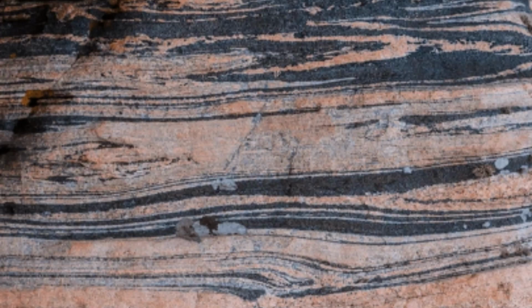Foliation. Foliation is one of the most characteristic textures of metamorphic rocks and refers to the parallel alignment of mineral grains or the development of planar structures within the rock. Foliation typically results from the directed pressure or stress experienced during metamorphism, leading to the preferred orientation of platy or elongated minerals such as micas, amphiboles, and chlorite. Common types of foliation include slate cleavage, schistosity, and gneissic banding, each reflecting different degrees of metamorphic intensity and mineral alignment.